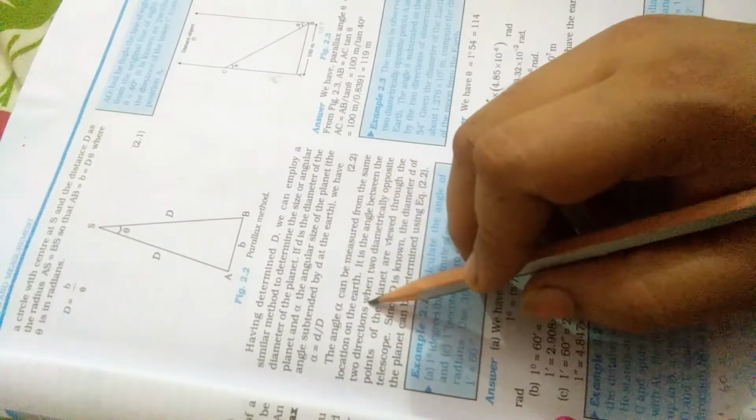ಆ್ಯಂಡ್ ಆಲ್ಸೋ ದ ಆ್ಯಂಗಲ್ ಬಿಟ್ವೀನ್ ದ two directions when two diametrically opposite points of a planet are viewed through the telescope. ಅಂದರೆ ನಾವು ಹೇಗೆ ಮಾಡ್ತೀವಿ ಅಂತಂದರೆ we are using a telescope to find out the large distance between the earth and a star. Okay, here capital D is known. ಅಂದರೆ ನಾವು ಈ ಒಂದು ಮೆಜರ್ಮೆಂಟ್ಸಿಂದ ನಮಗೆ ಕ್ಯಾಪಿಟಲ್ ಡಿ ಅನ್ನೋದು ಸೇಮ್ ಮೆಥಡಲ್ಲಿ ನಮಗೆ ಡಿ ಗೊತ್ತಾಗುತ್ತೆ.